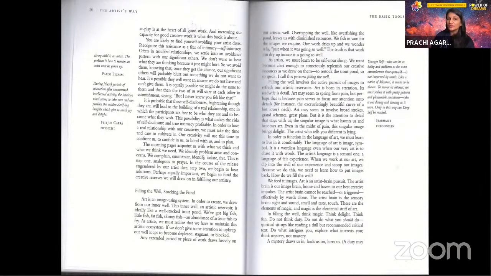Is it possible they will want an answer we do not have and can't give them? It is equally possible we might do the same to them, and that the two of them will stare at each other in astonishment, saying, "But I never knew you felt like that." It is probable that these self disclosures, frightening though they are, will lead to the building of a real relationship, one in which the participants are free to be who they are and become what they wish. This possibility is what makes the risk of self disclosure and true intimacy profitable.